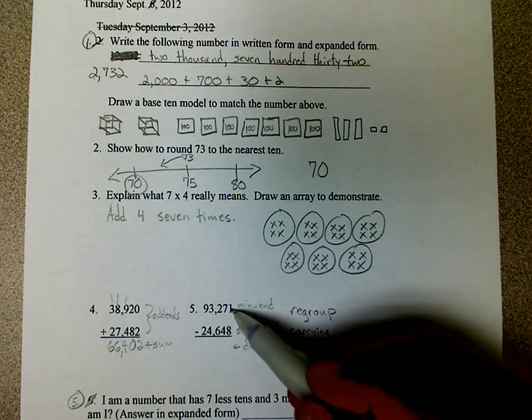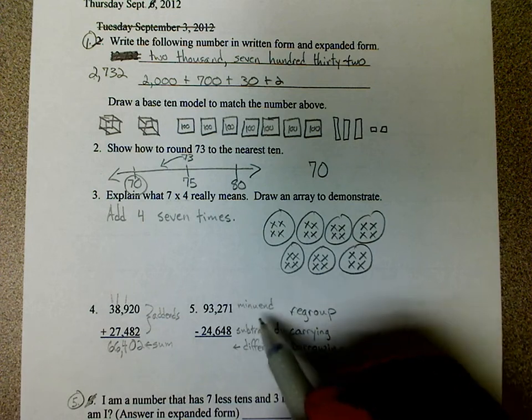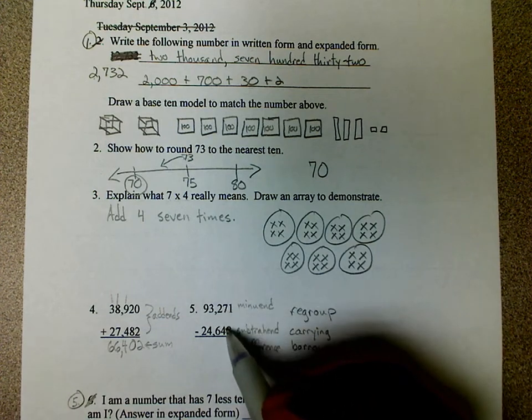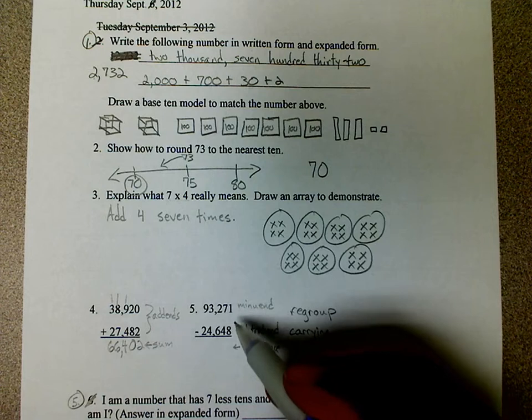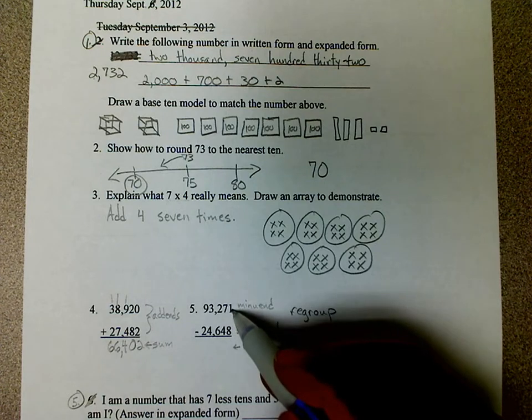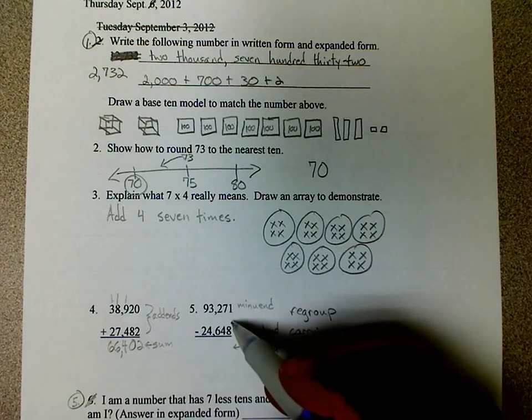We'll start with the smallest place value, which is the ones place, and you'll notice you cannot take 8 ones from 1 one. So what you'll have to do is regroup. You'll have to borrow from your tens place. Think of it as going to the store and trying to buy an item that costs $8 and you only have $1. You're not going to be able to afford it unless you borrow or get more money.